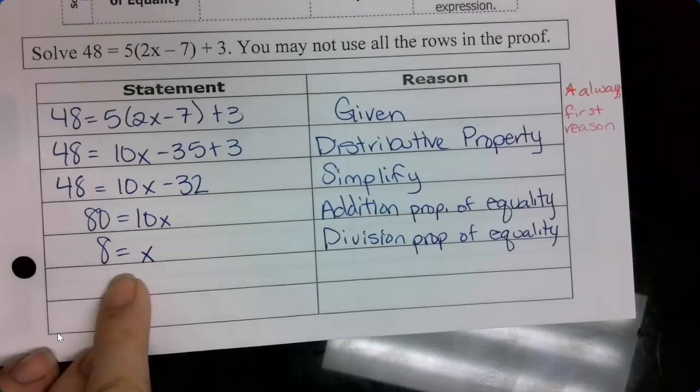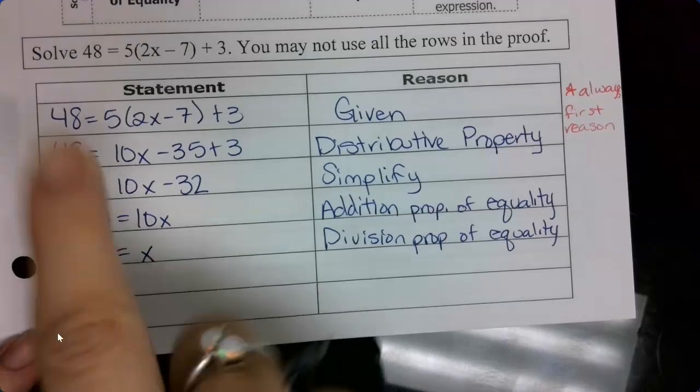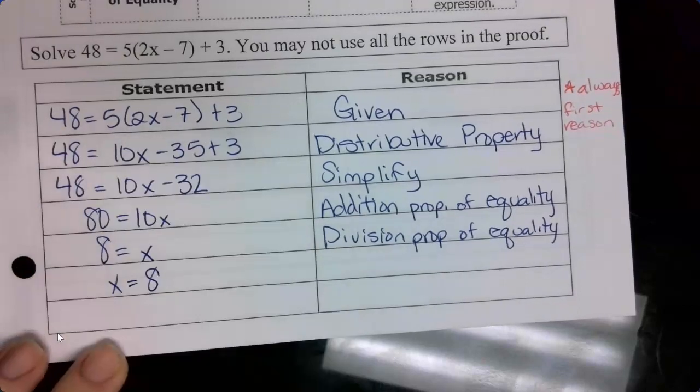Okay. Do I typically like my x on the right? No, so I'm going to flip it around. What do I say when I flip it around?